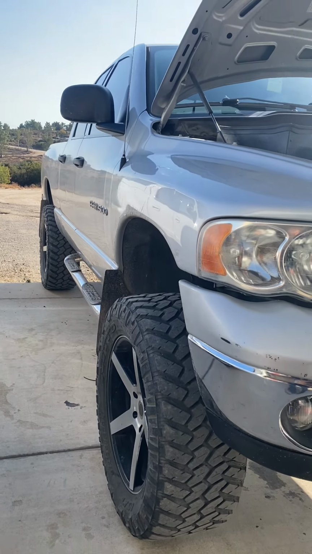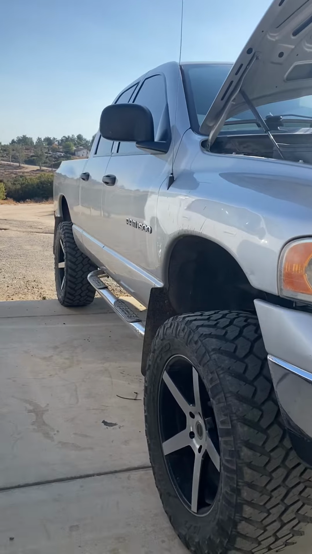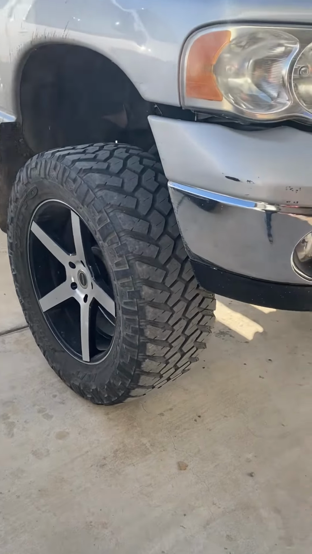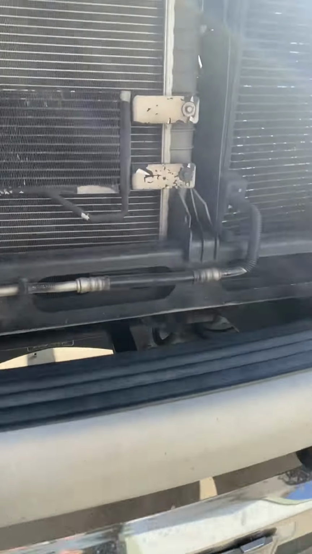But yeah, this is my truck, a 2004 Dodge Ram 1500 4.7, 6-inch lift on 37s, with a guy that's 5'3" hopping out of it.